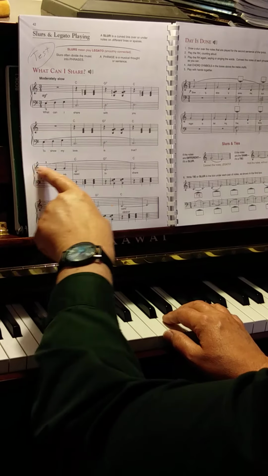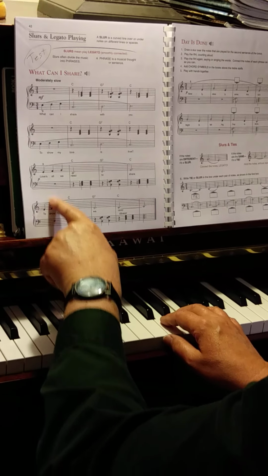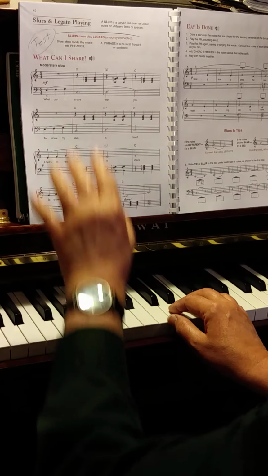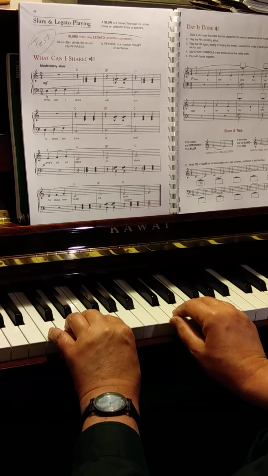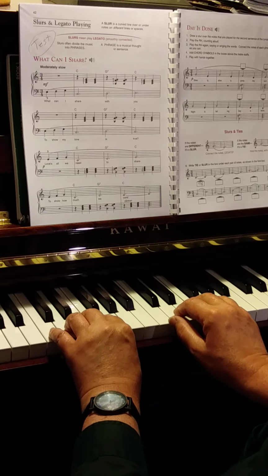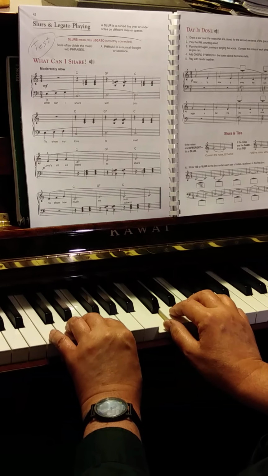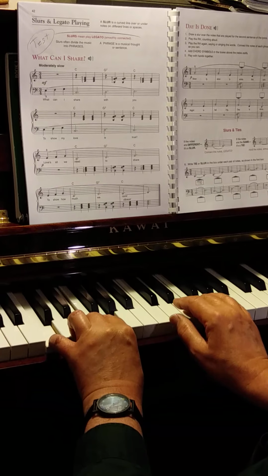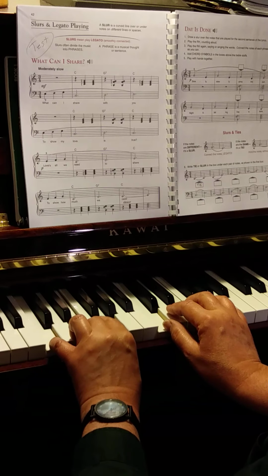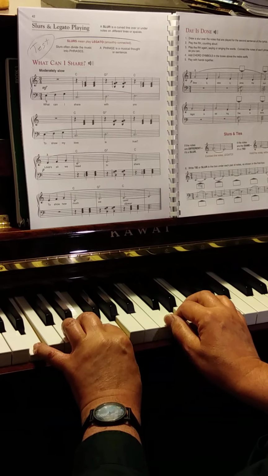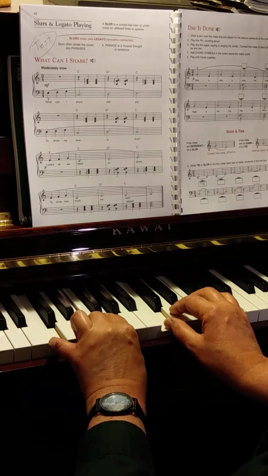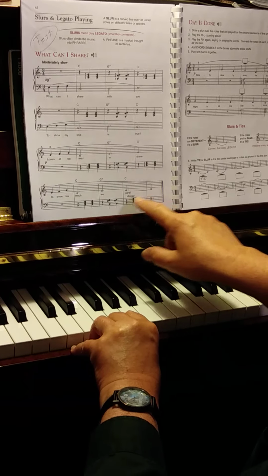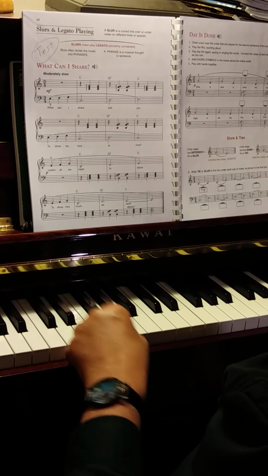Now we're going to go on to the next 2 lines, and I just switch hands. The right hand's going to have the melody, left hand is going to have the chords. Here we go. 1, 2, 3. And it tells us to slow down because it's more graceful when we end.